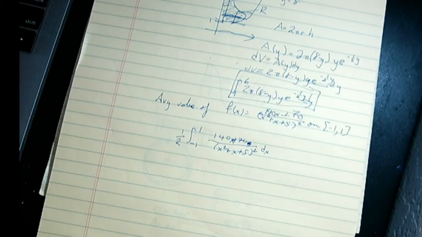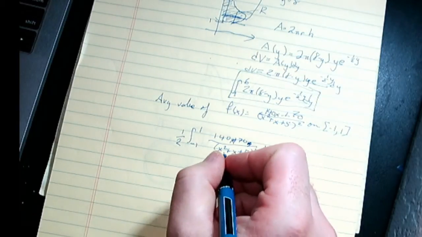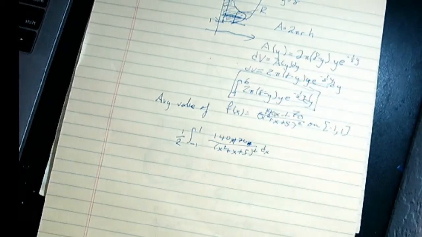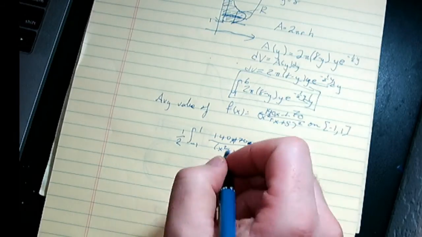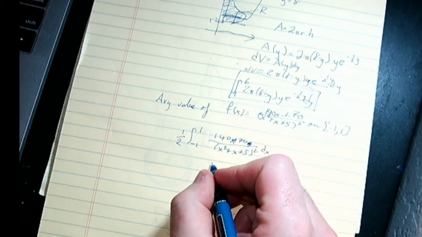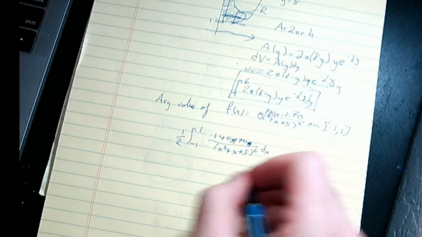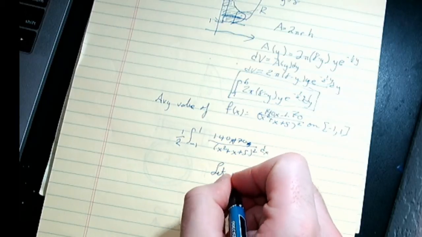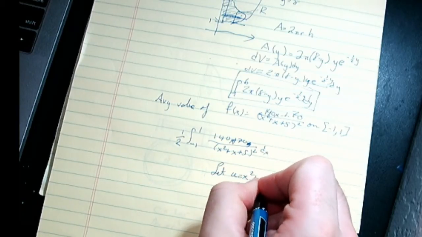If we're not having a bad day, we think, I wish there were a substitution I could do to make this easy. Because down here I've got x squared plus x plus 5, and if this was just 1 over u squared, that would be so nice. Well, let's see if we can do it. A good way to see if a u substitution will work is to start. If it doesn't work, try again. Let u equal x squared plus x plus 5.